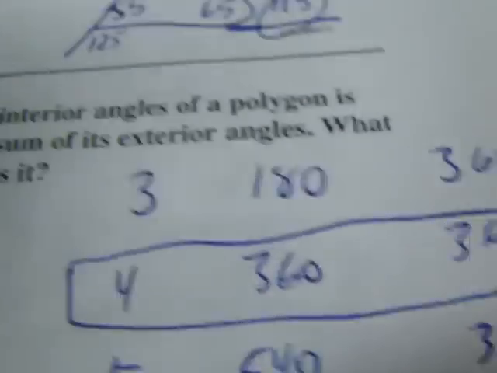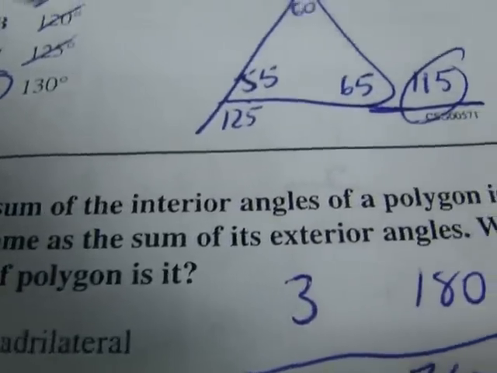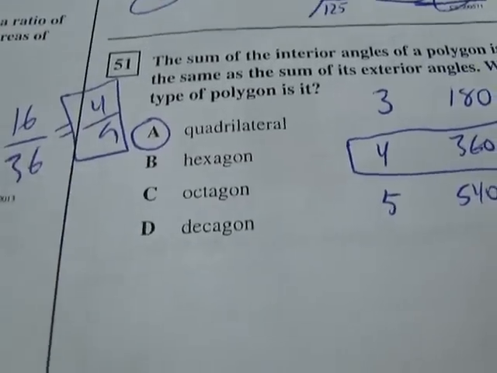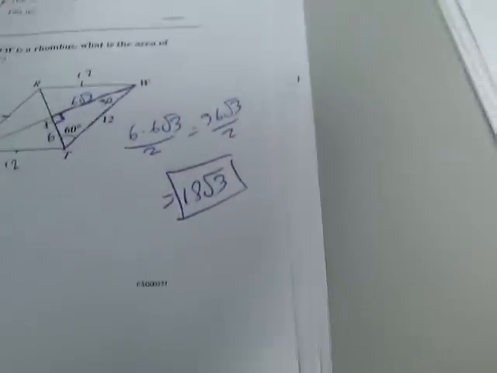So the question is, if the sum of the interiors is the same as the sum of the exteriors, what kind of polygon is it? The only place where that's true is in a four-sided figure or a quadrilateral. So our answer is A. Okay, so that was 51. On to 52.